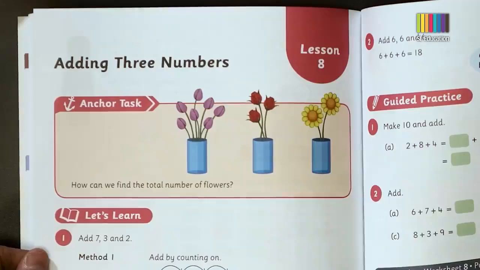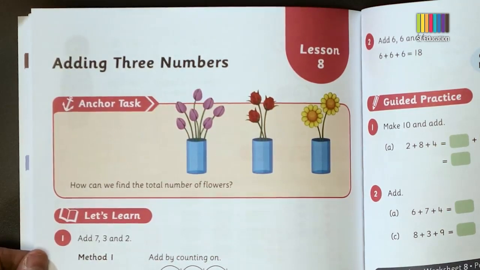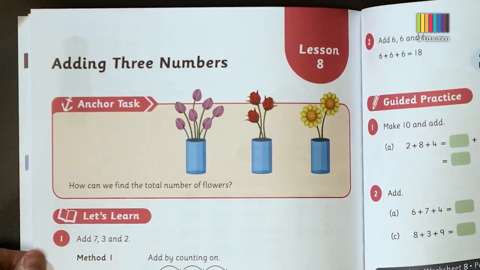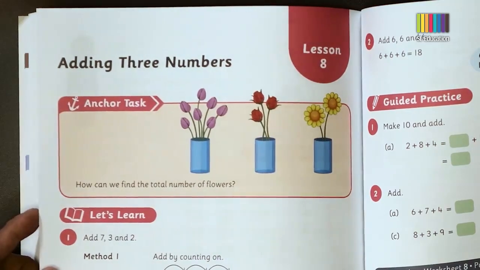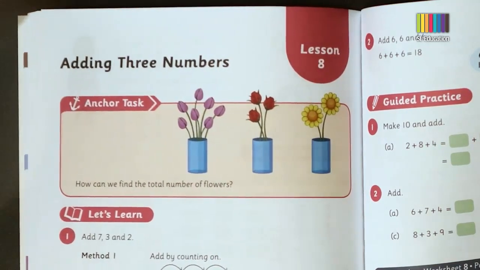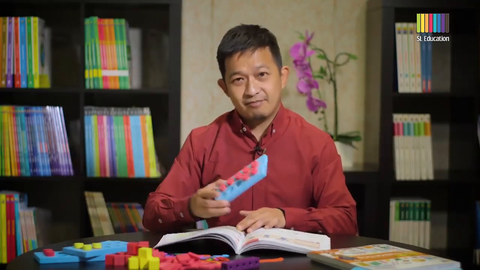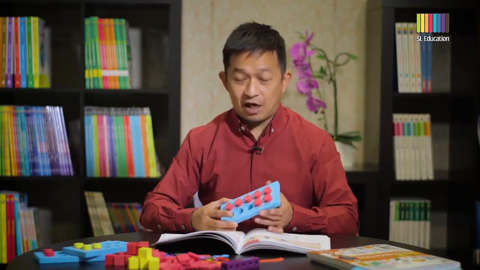In Think Mathematics, anchor tasks are designed to be low-floor, high-ceiling tasks. For example, in a lesson on adding three numbers, the students are given a situation where the total number of flowers is 12. It's low floor because any child, through the use of concrete materials such as 10 frames, would be able to figure out the answer simply by counting all, maybe counting on.